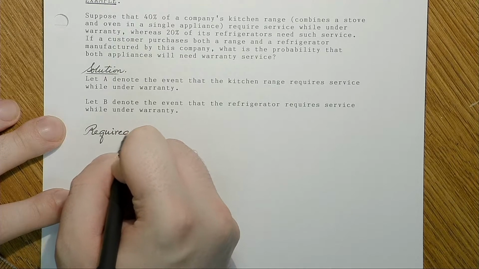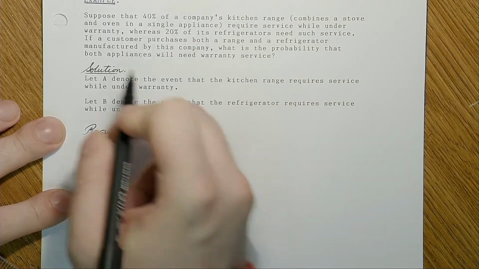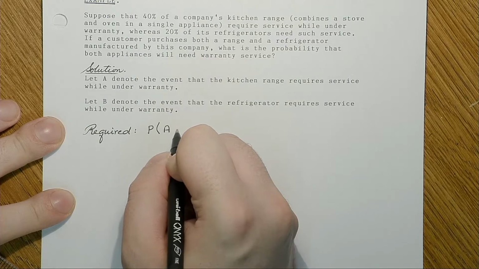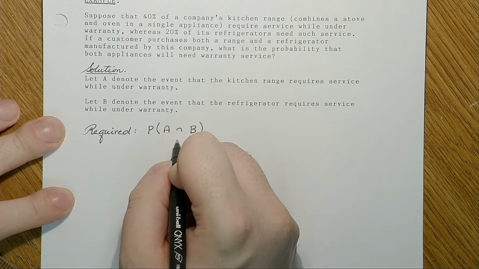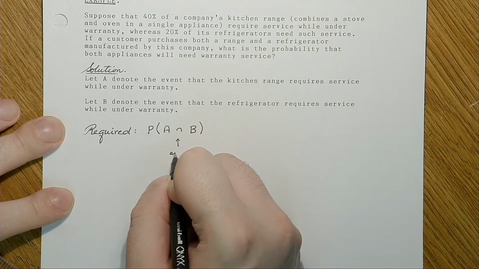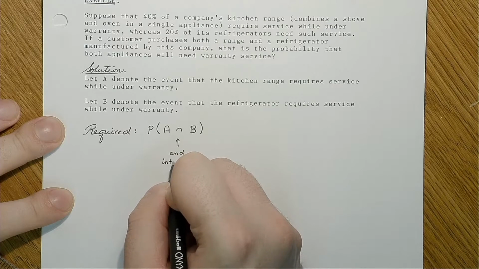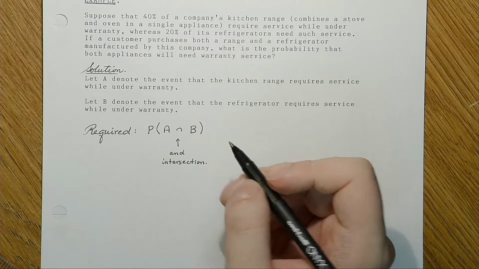What is required? The probability that both appliances need warranty service. So that's the probability of A and B. So there's the and. That's the intersection.